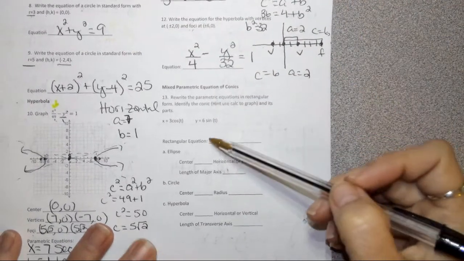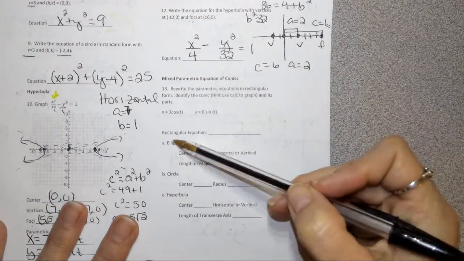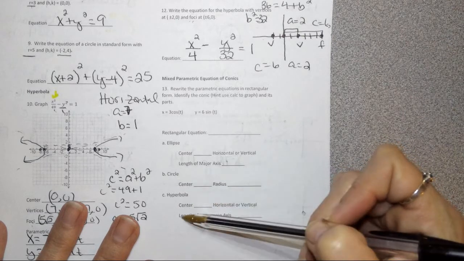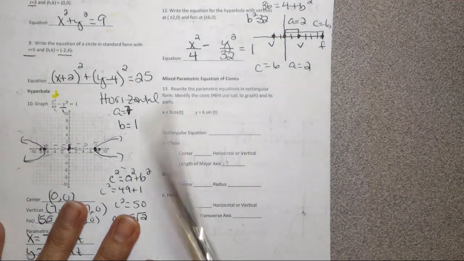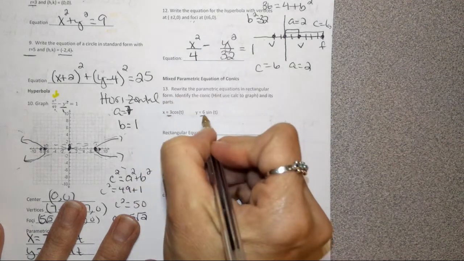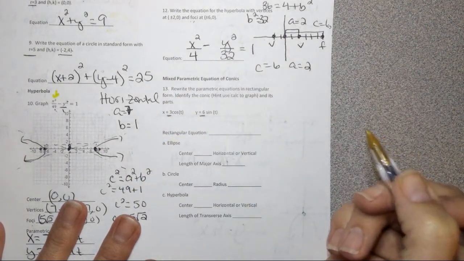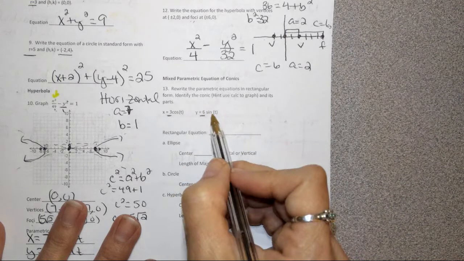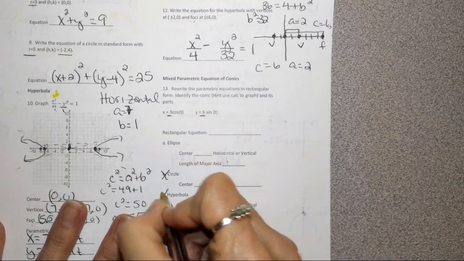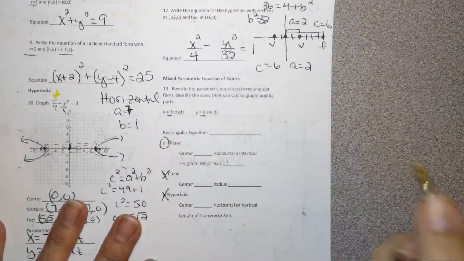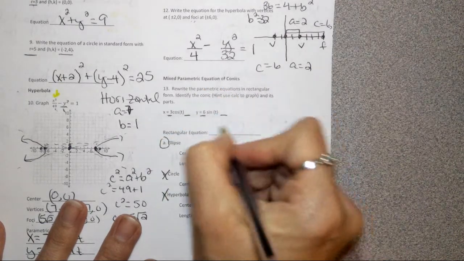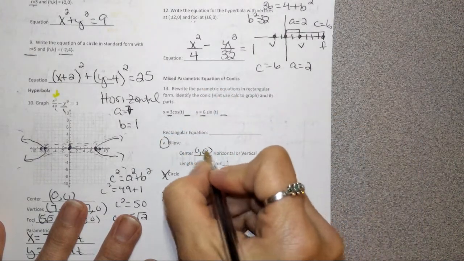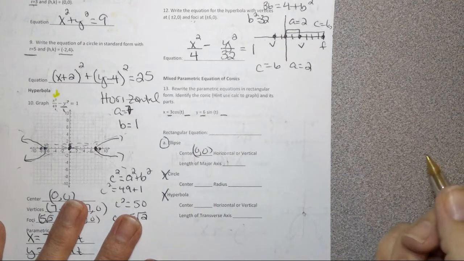The next section, these are giving you parametric equations, and they're wanting you to write the rectangular equation and then tell me, is it an ellipse, a circle, or a hyperbola? So when you're doing these, the first thing I'm going to notice is that these two numbers are not the same, so I know it's not a circle. And I don't see the word secant or tangent, so I know it's not a hyperbola. So I know it has to be an ellipse. Remember, you write your center back here at the back, and since there are no numbers there, that means the center is at 0, 0.